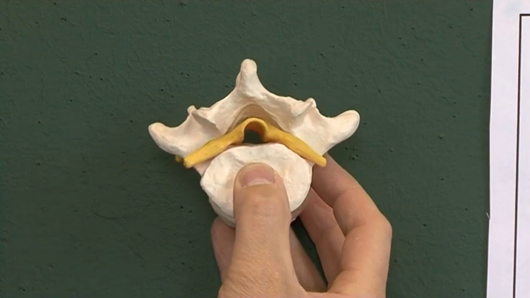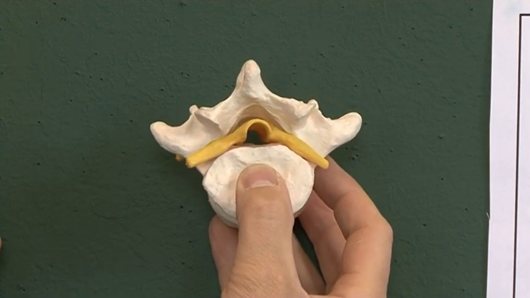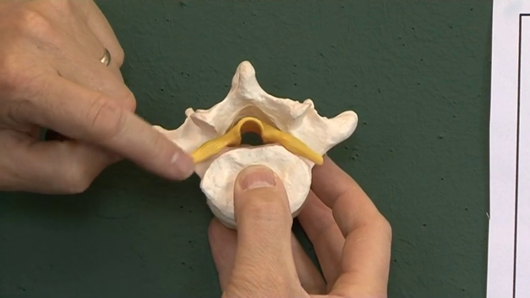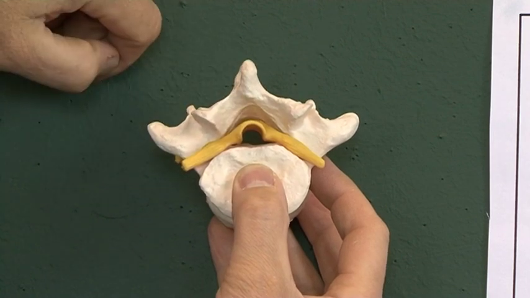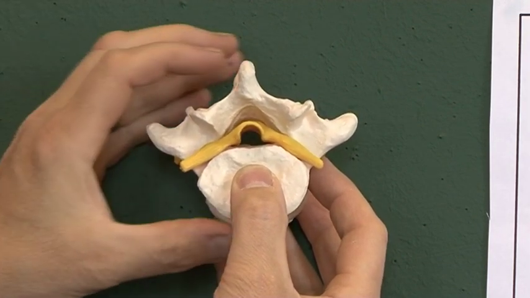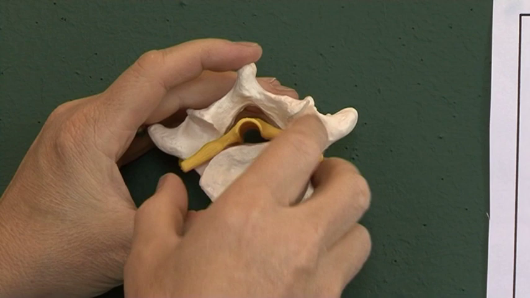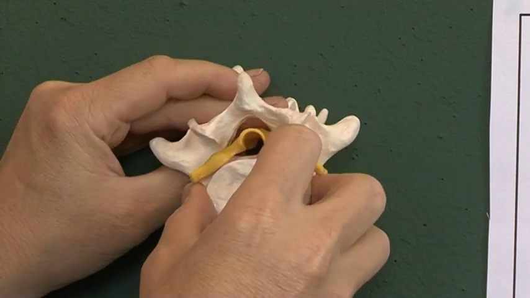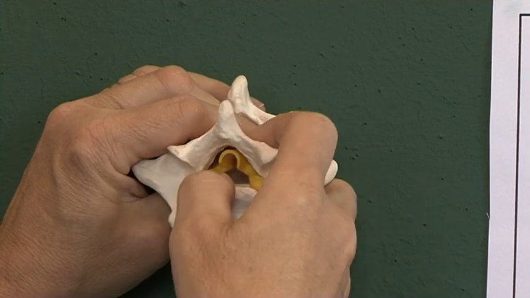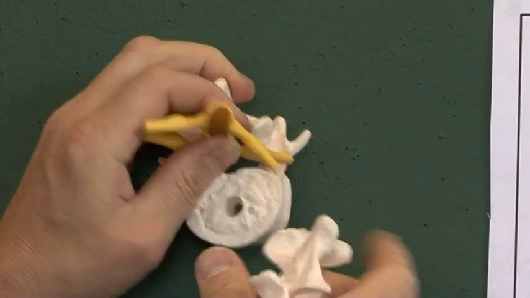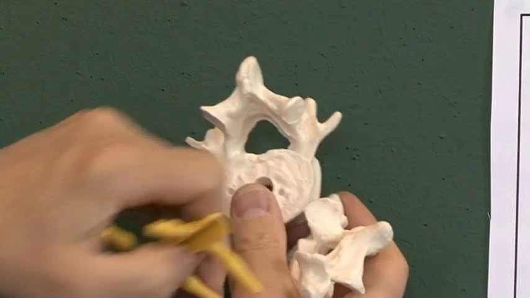Well, here we see some vertebrae with the spinal cord and the spinal nerves. And we know the spinal nerves leave the spinal cord at 31 levels. So here we see the body of the vertebrae, the spinal cord running up and down. So if we take the spinal cord out of there, we can see that nice gap for the spinal cord to run in and out of.